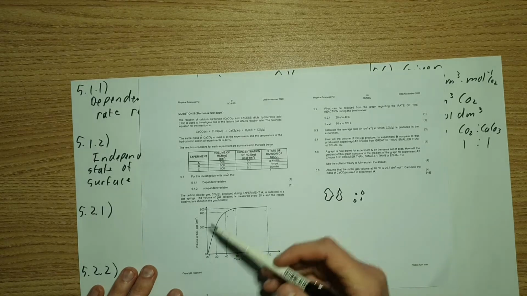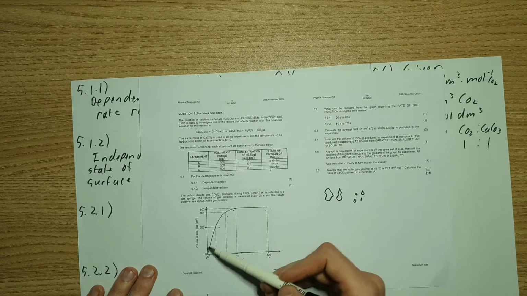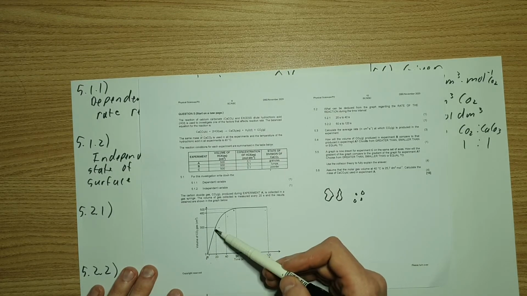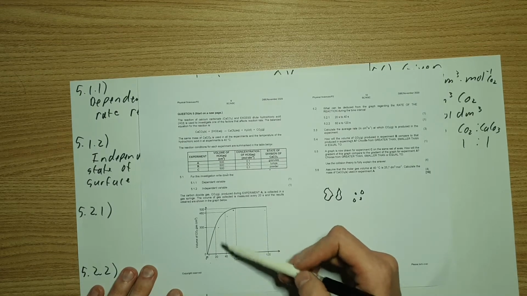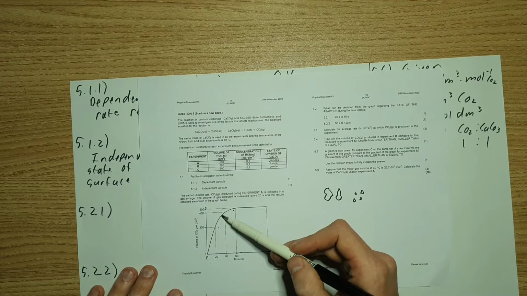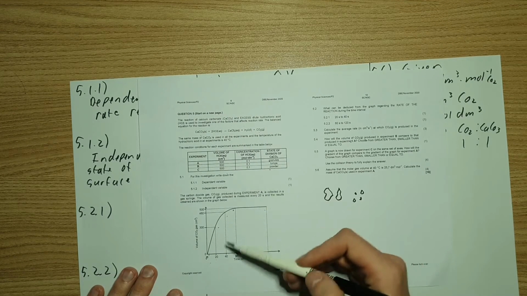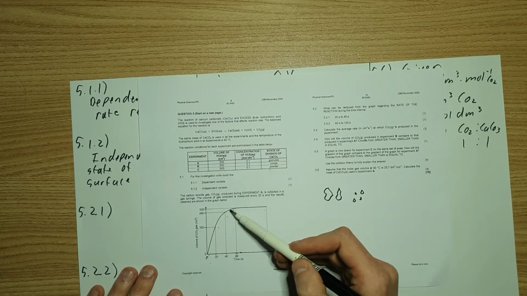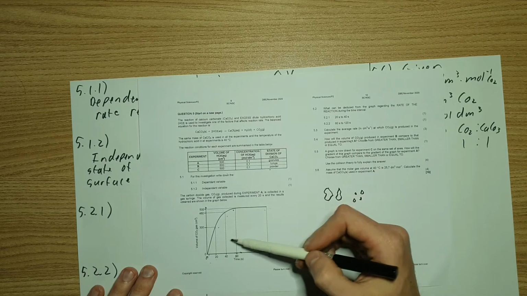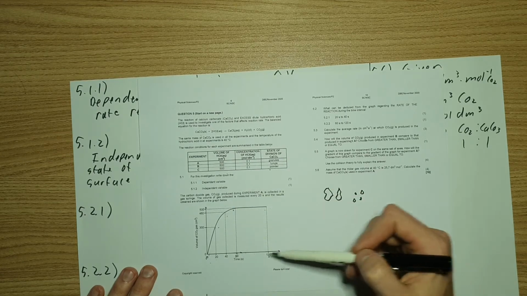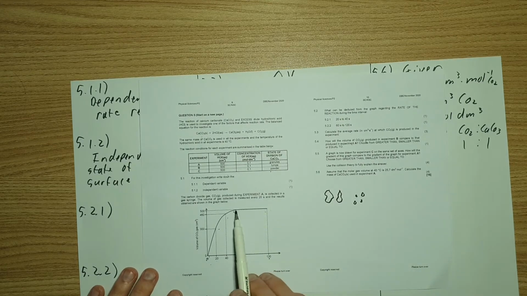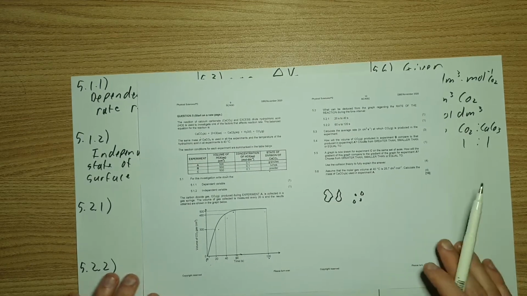One thing you should notice: from 0 to 20 we have a steep increase, as the reaction's just started. From 20 to 40 there's a decrease in the rate at which volume is formed. From 40 to 60 it's decreasing even more, so there's a longer time period compared to the amount of gas that's formed. And then from 60 to 120 we have a constant volume, which means the end of the reaction or equilibrium has formed.